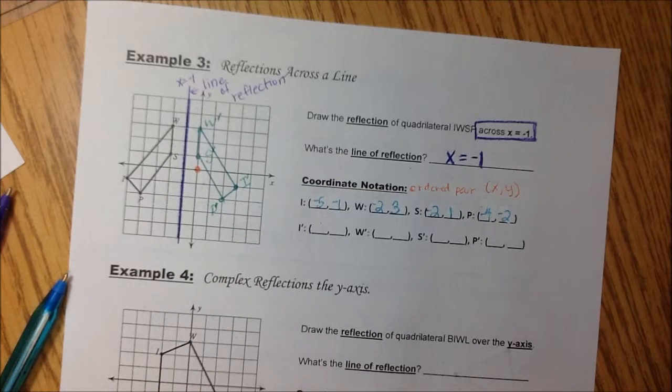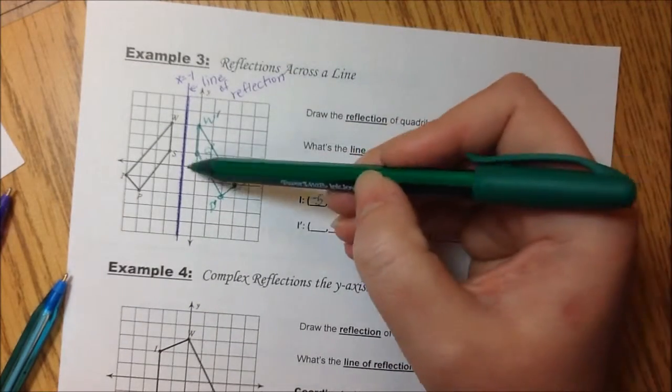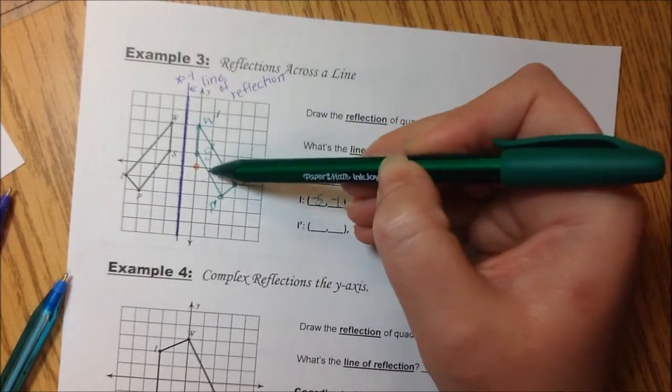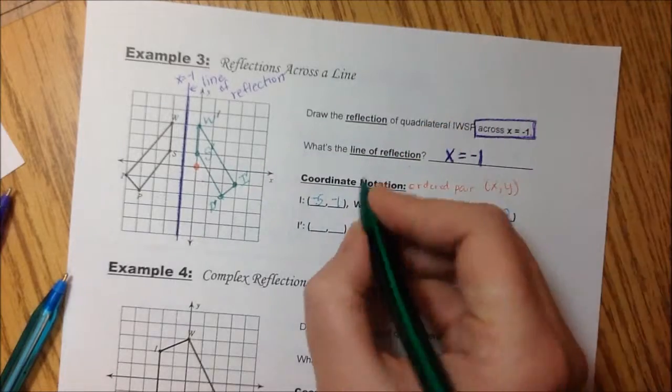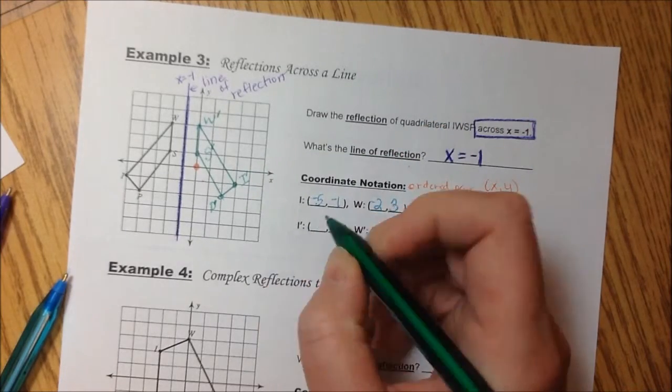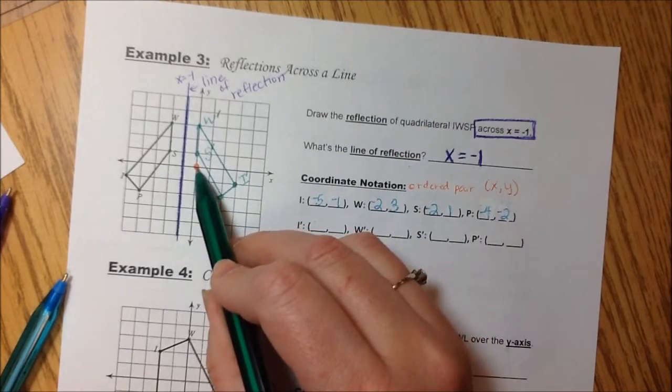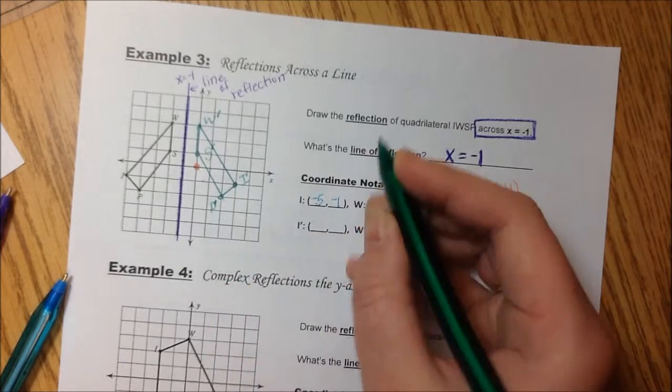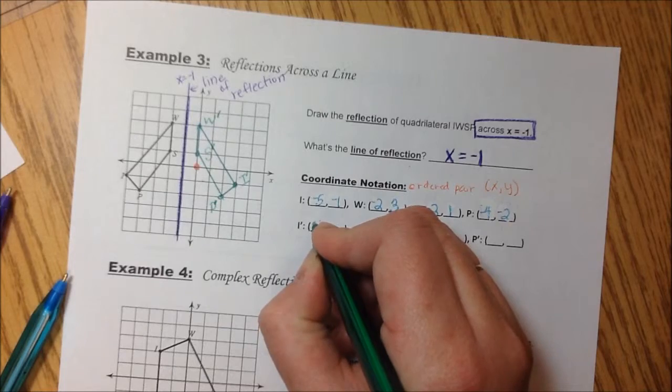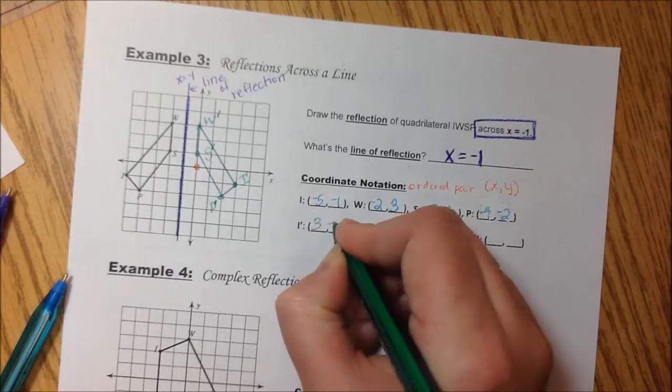All right, so let's find the ordered pairs for our image. So we want to start at the origin again. 1, 2, 3, -1. 1, 2, 3, -1, yes. -1.